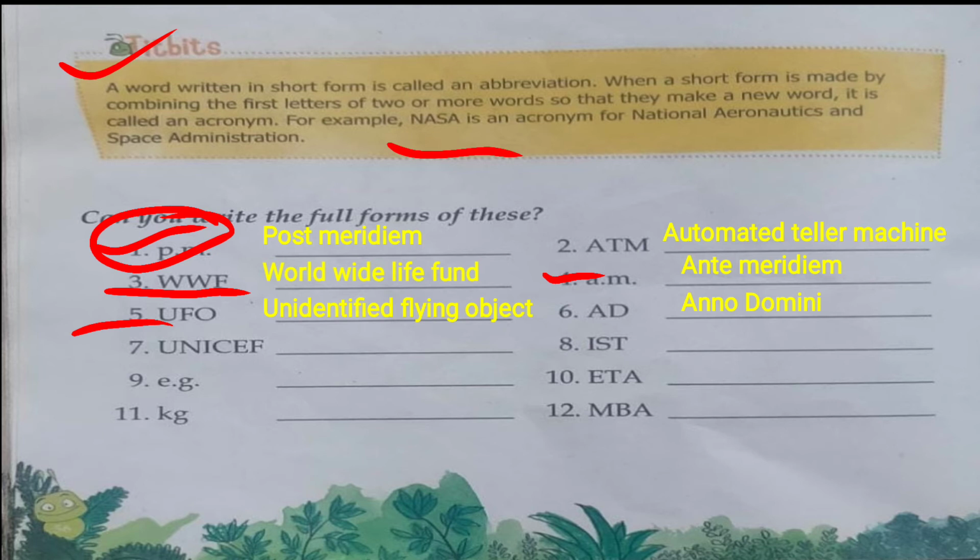AD, Anno Domini. Alright. The next one is UNICEF. What's the meaning of UNICEF? United Nations International Emergency Fund is known as UNICEF. U for United, N for Nations, I for International. Alright. Emergency Fund is known as UNICEF. And the next is IST. What's the meaning of IST? Indian Standard Time. I for Indian, S for Standard, T for Time.